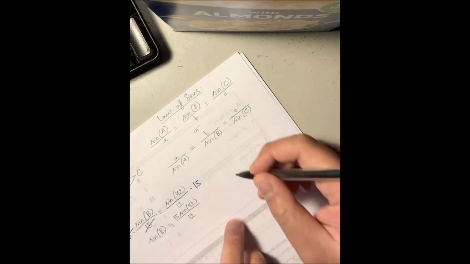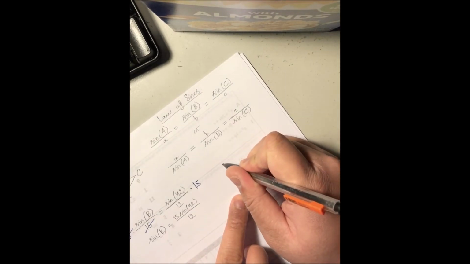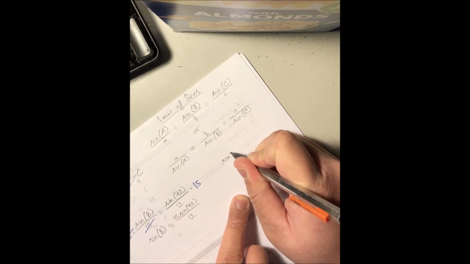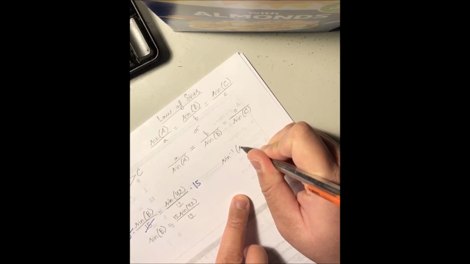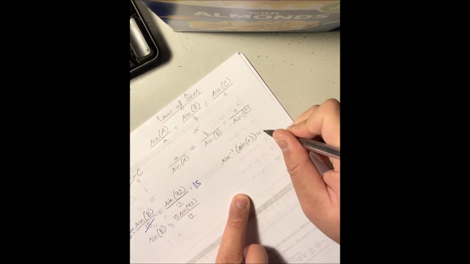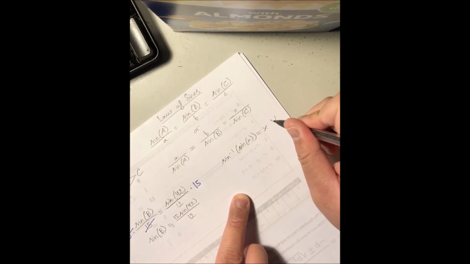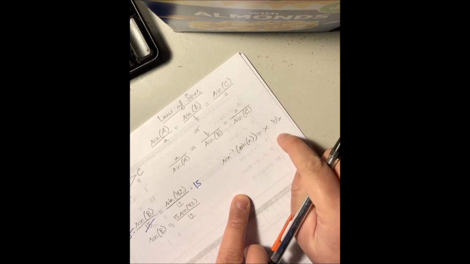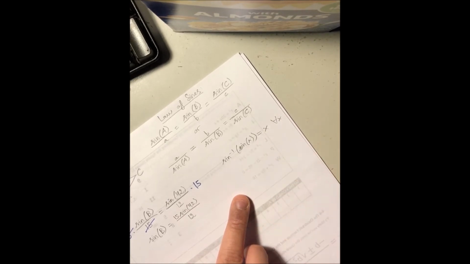Now at this step, what you want to do is recall the inverse of trig functions, okay? So it is something like this: sine inverse of sine of x equals x for all x in the domain of this sine function.